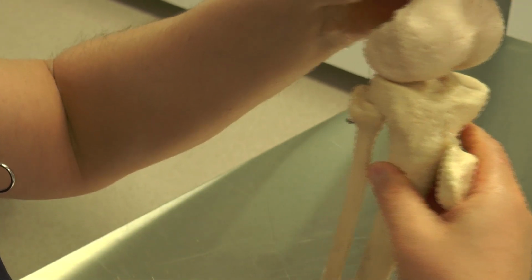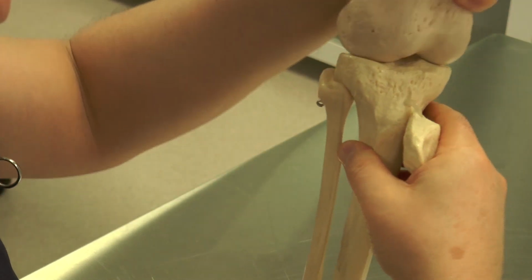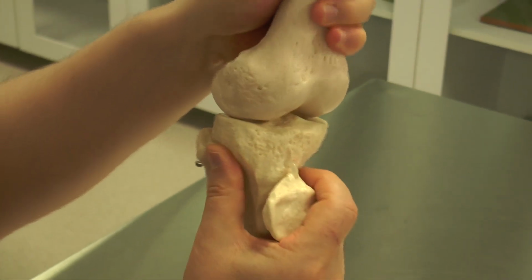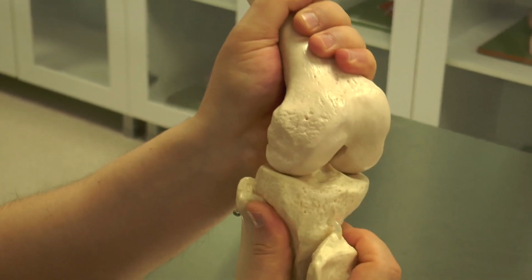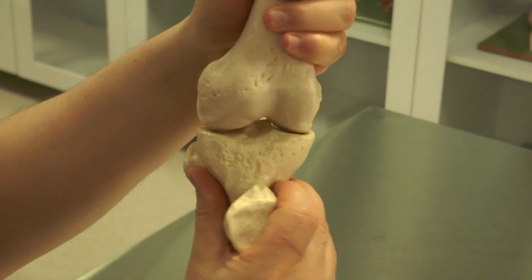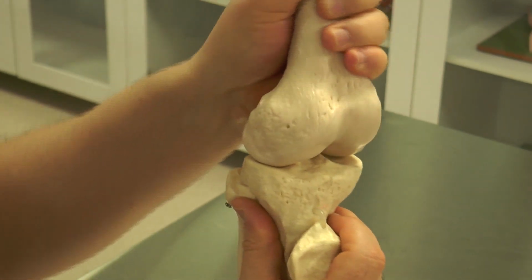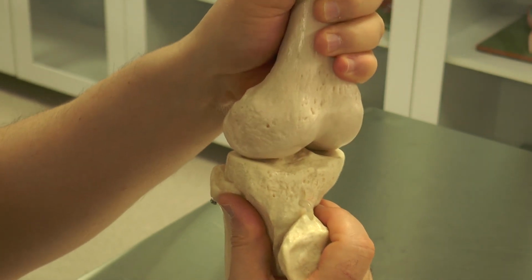This condylar type of joint, as you can see, has condyles that slide on each other, forming the flexion and extension motion of the knee joint.